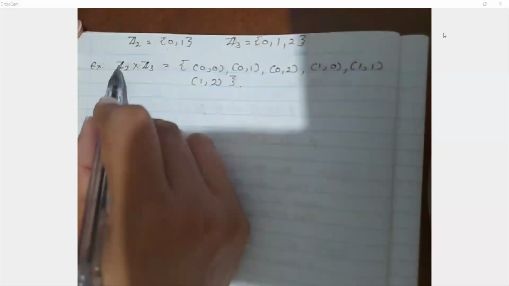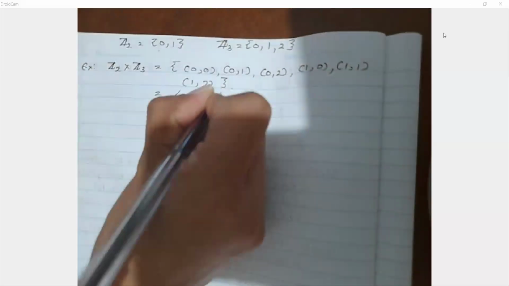So in this group we have 2 times 3 elements, which is 6. Now, like I told you earlier, this is generated by 1, 1, which you will see is the unity of this ring as well. It's a ring as well.